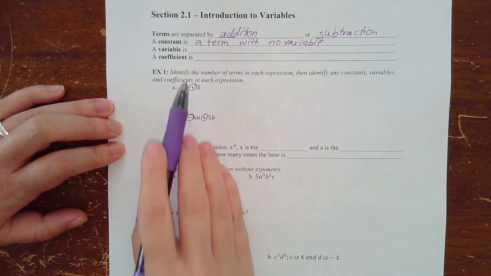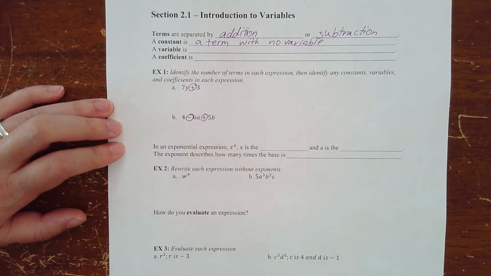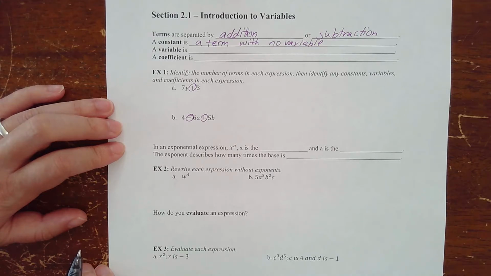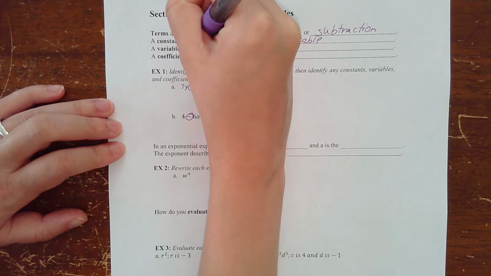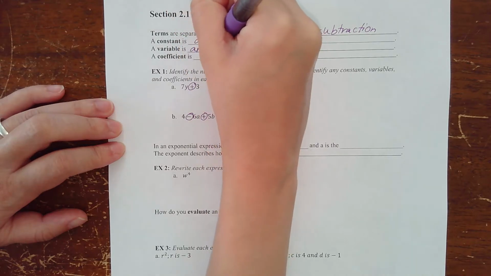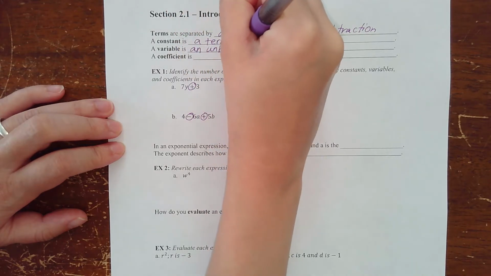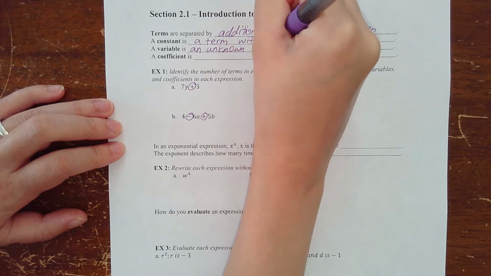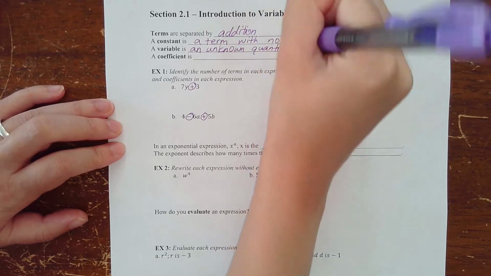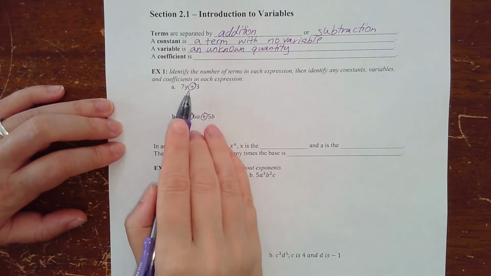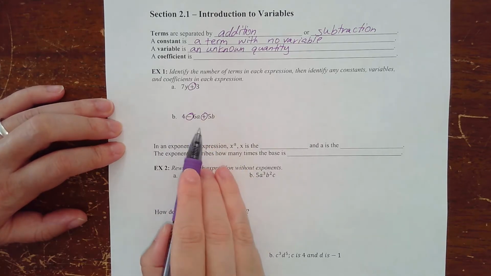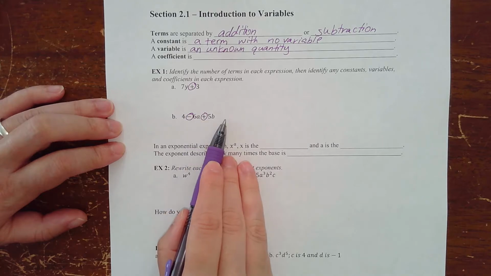So then what's a variable? A variable is an unknown quantity, and we generally represent that with a letter. So it's an unknown quantity in math. And generally you can tell it's a variable because there's a letter to it. So the y here would be a variable, or the a down here, or the b over here.